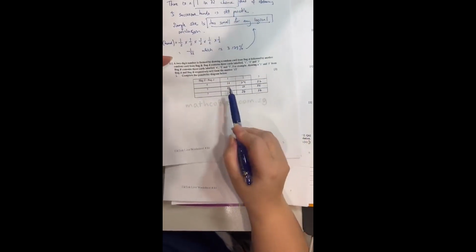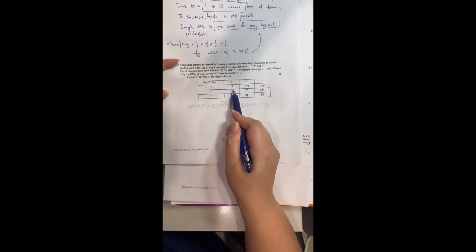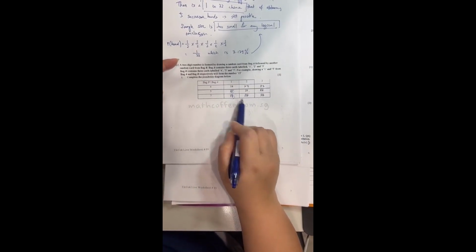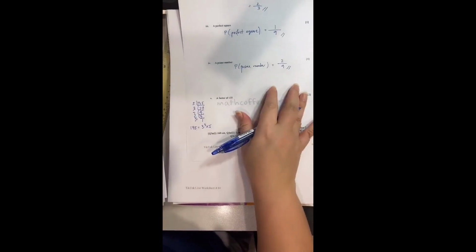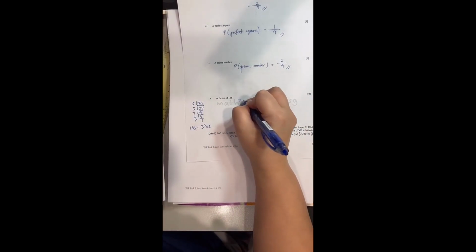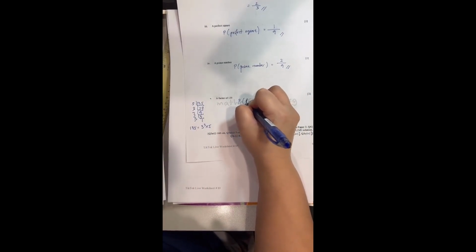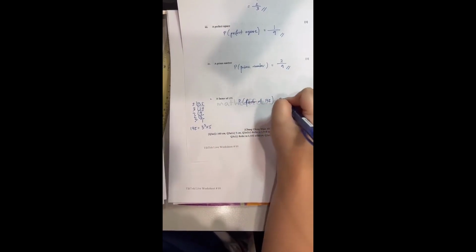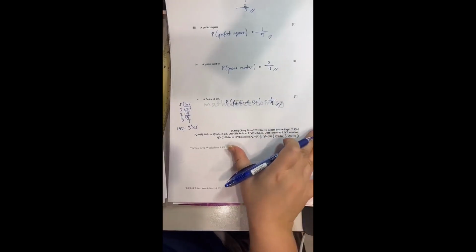So just now we said that 15 is a factor, 27 is a factor. So that means we have 2 factors here. So that means over here, you will say that the probability of having a factor of 135 will be 2 out of 9. And we are done.